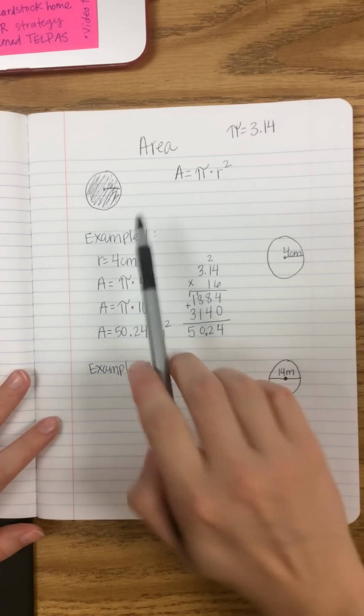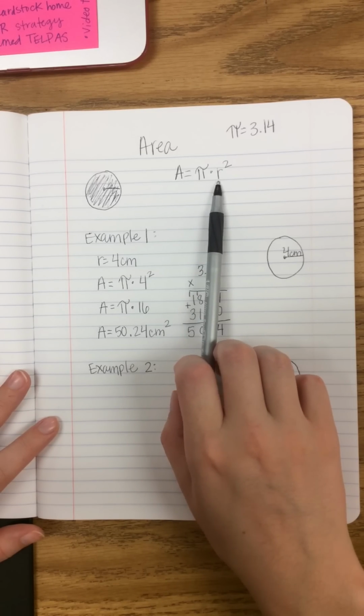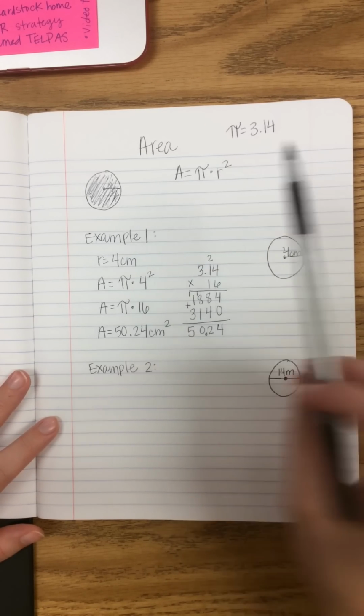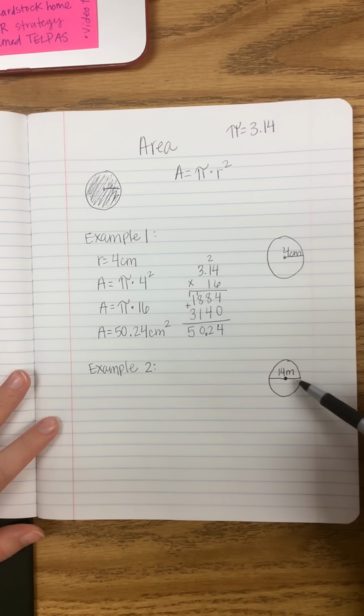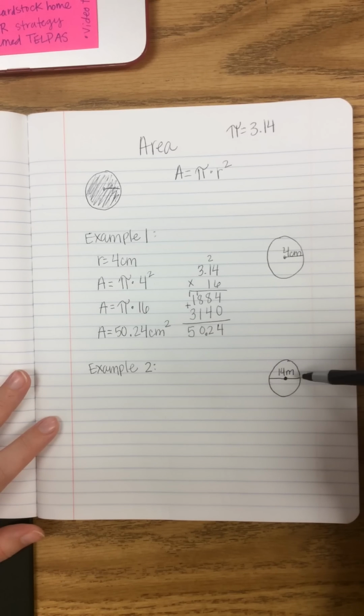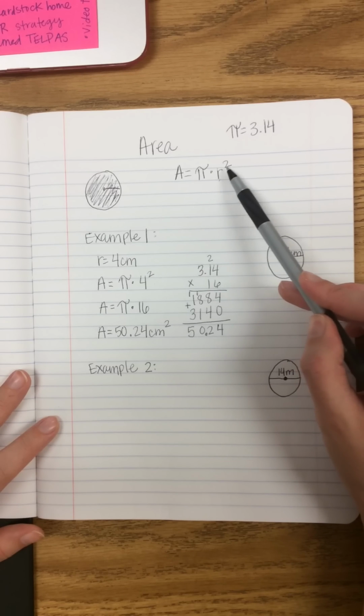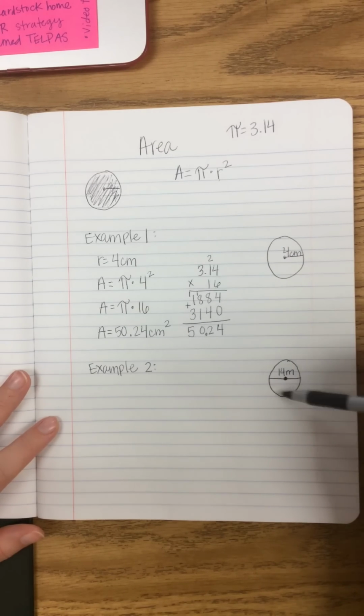Okay, now there's only one formula for area of a circle. So if our one formula uses radius, then if we are given the diameter, we have to first find out what the radius is. We can't just take 14 and plug that into our formula, because our formula uses radius, not diameter.